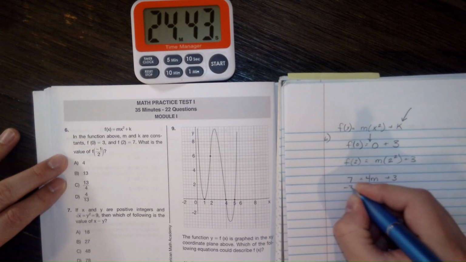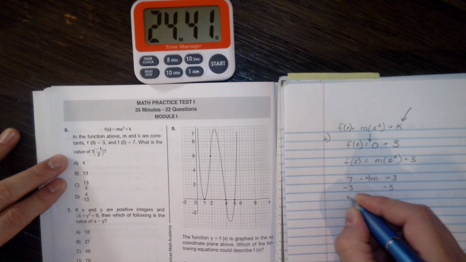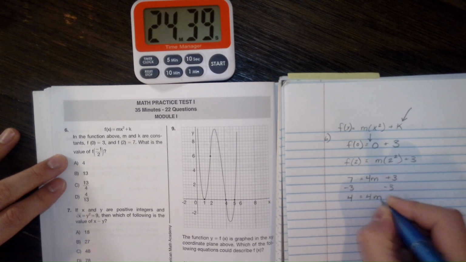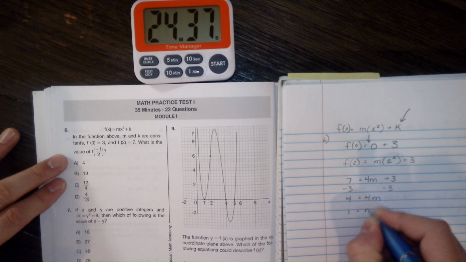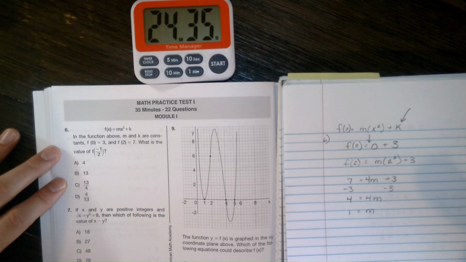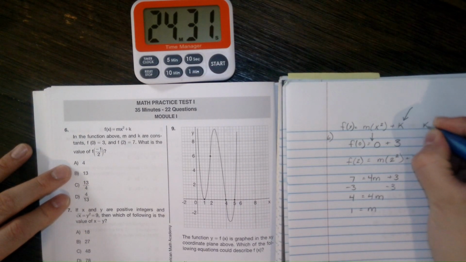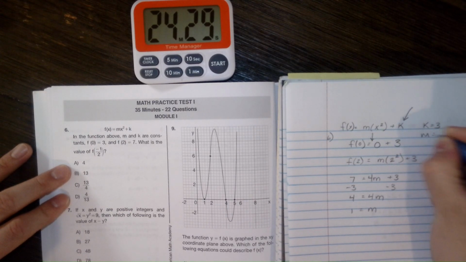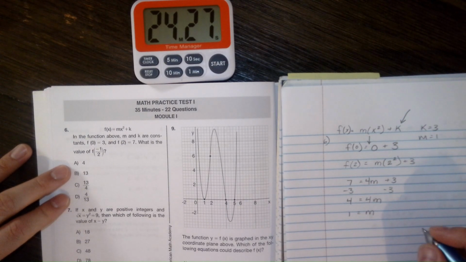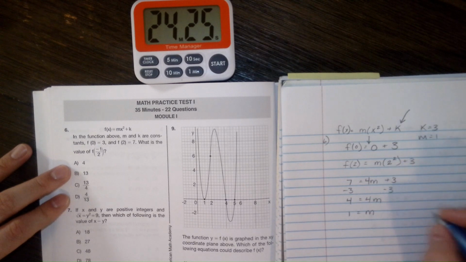Subtract my 3. 4 equals 4m. 1 equals m. Okay, so now I know the value of k is 3 and m is 1.